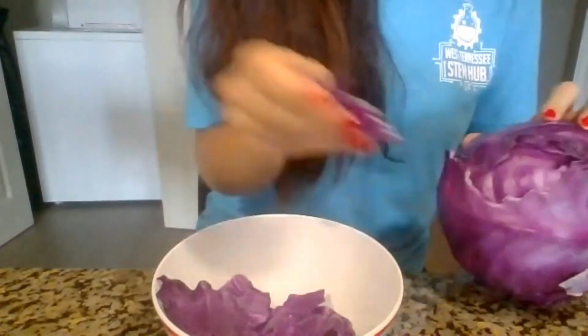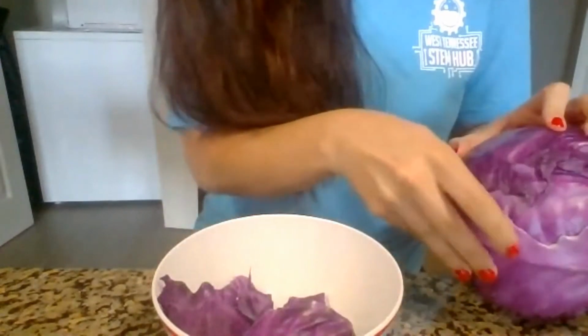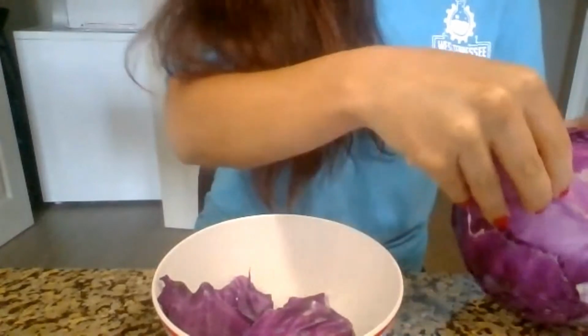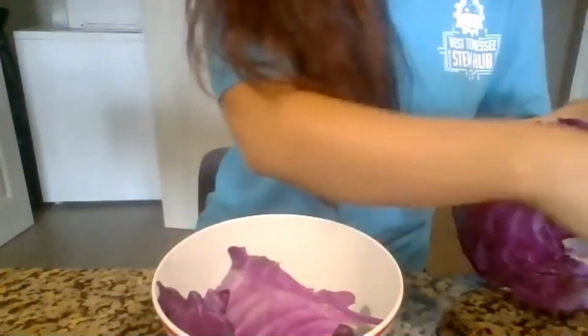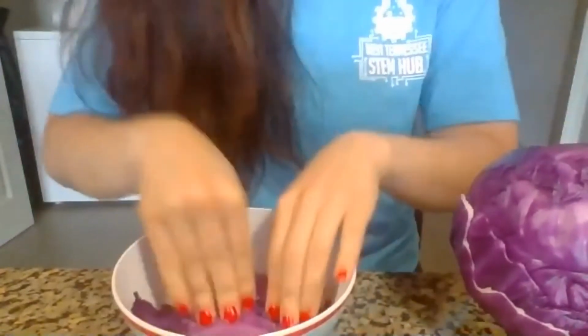Really just put as many as you want. This looks pretty good. So now I am going to fill my bowl over the top of the cabbage with water, and I'm going to put it in the microwave for 4 minutes.